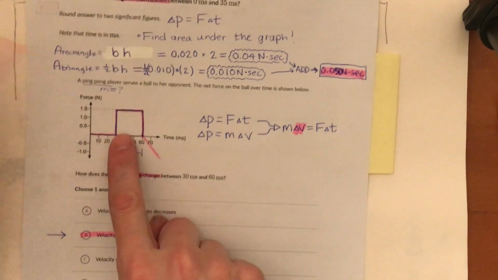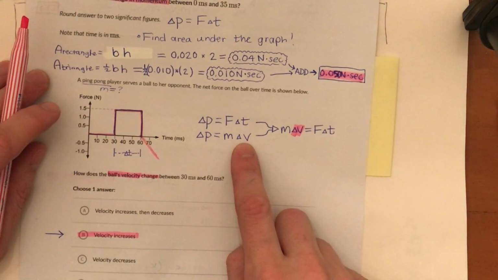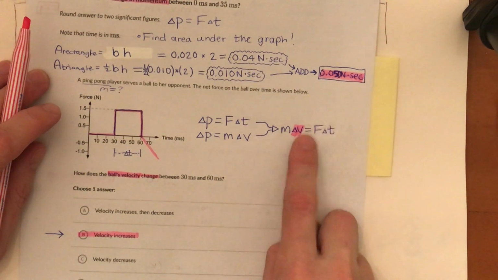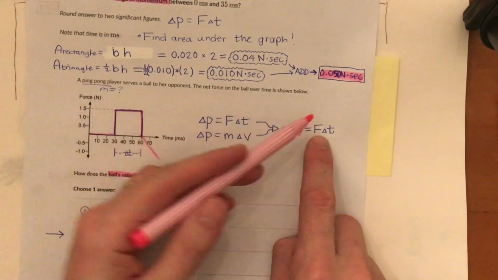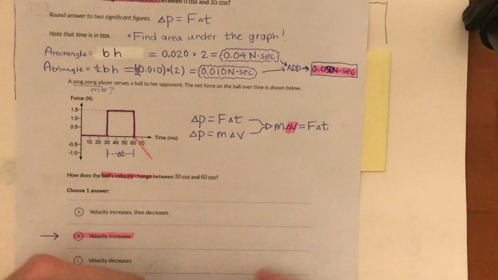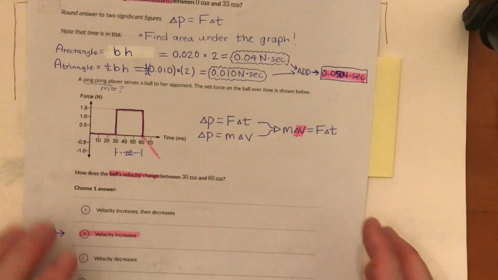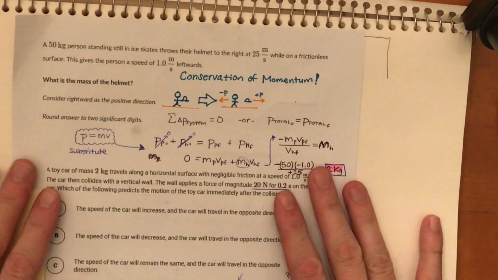The ball is receiving a force, and that force is going to cause its velocity to increase because of the equation. Velocity is proportional to force. The greater the force and the longer the time it's applied, the greater the velocity will become. Okay, so let's go to the next page here.